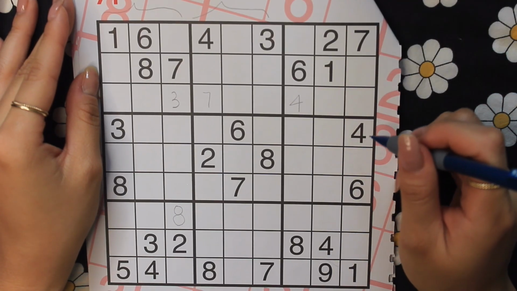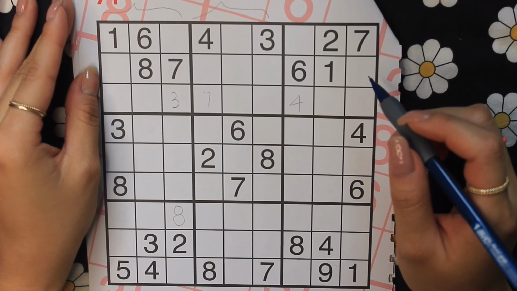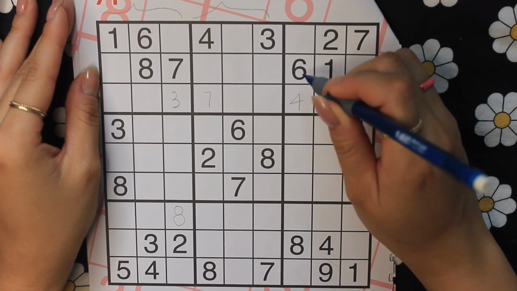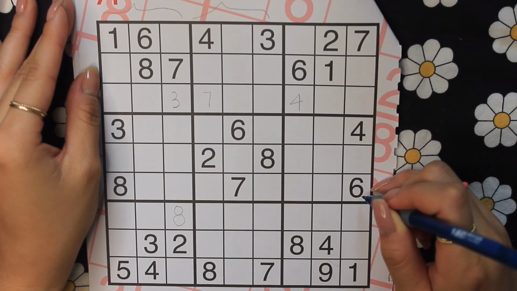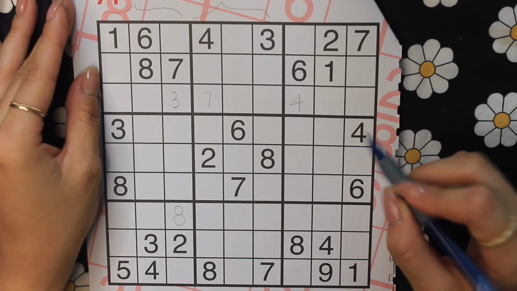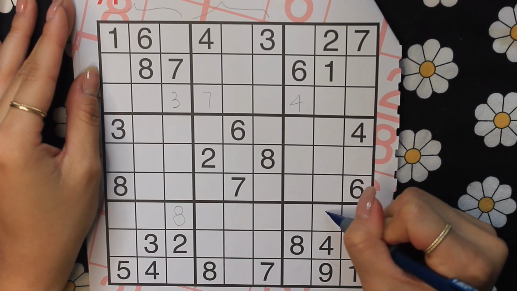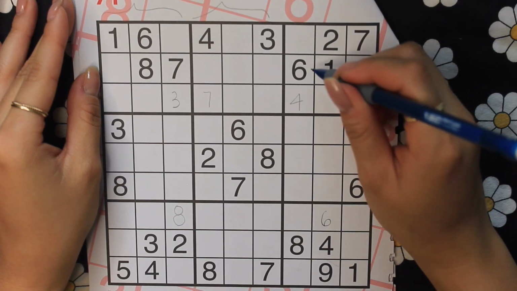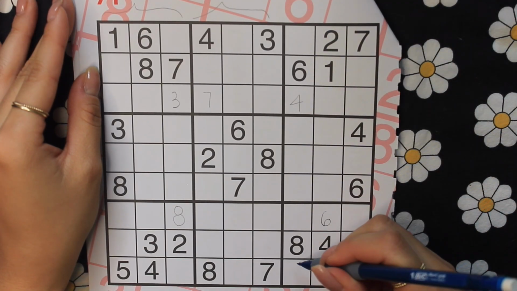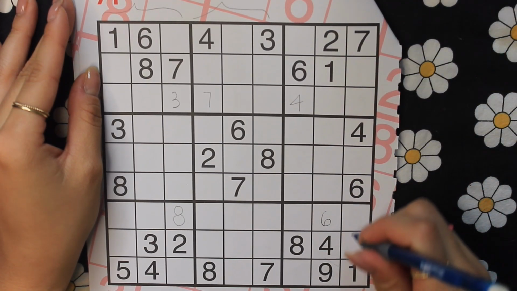Okay. It looks like there's also 2 6s. Actually, this is perfect. There's literally only one place it could go. Right here. And that is because there's a 6 in this first column and a 6 in this last column.